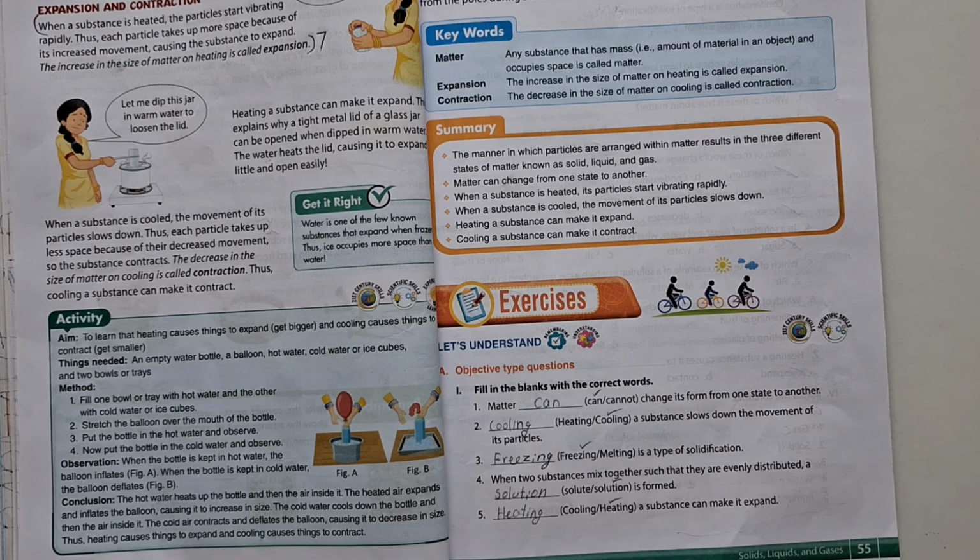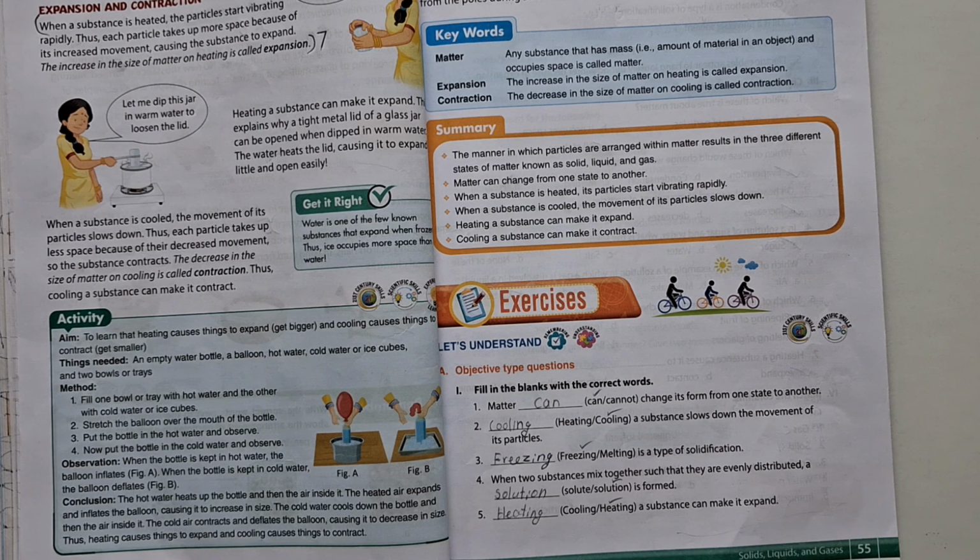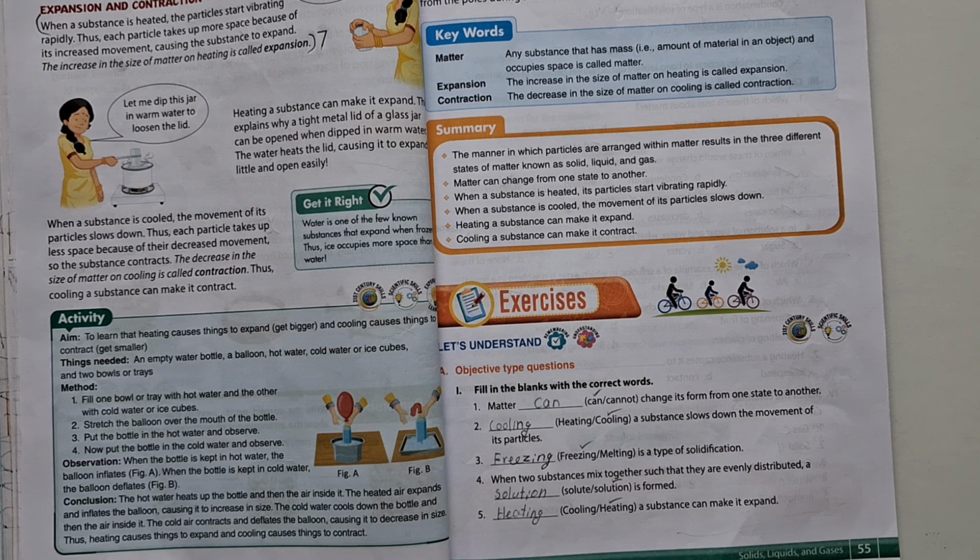Here is keyword three. You can write down the answers as a note. Matter, what is matter, what is expansion, what is contraction. About matter: any substance that has mass, for example amount of material in an object, and occupies space is called matter. Next one, expansion: the increase in the size of matter on heating is called expansion. Contraction: the decrease in the size of matter on cooling is called contraction.